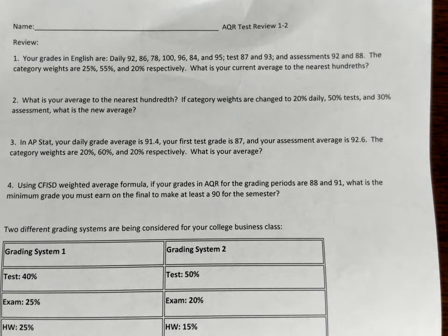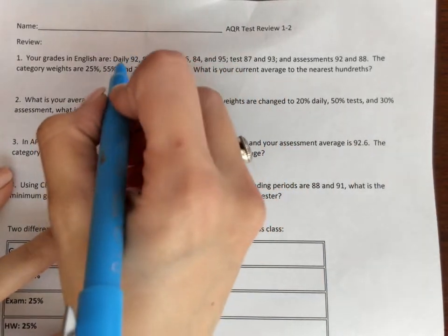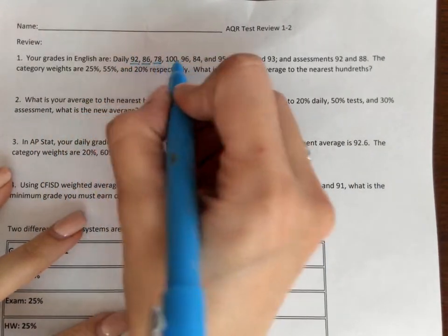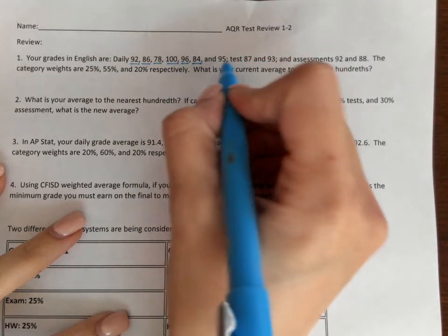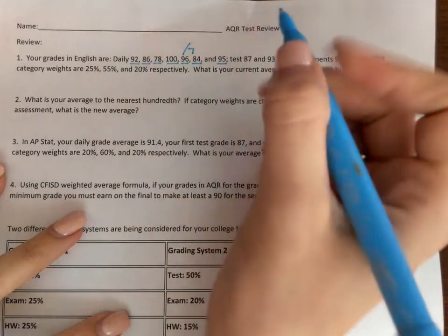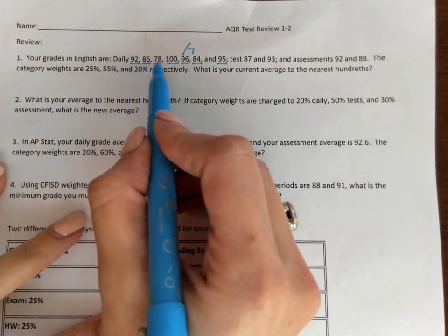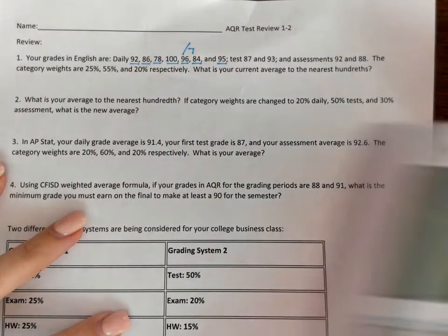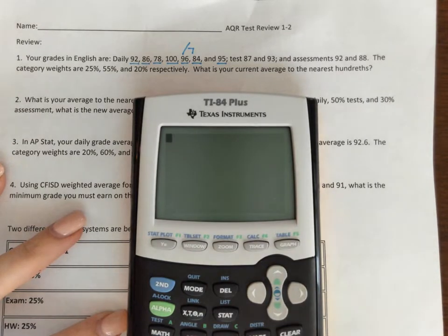Alright, so I'm going to work through the review for your second test. Starting out, your grades in English are 92, 86, 78, 100, 96, 84, and 95. So we need to find the sum of these numbers and then divide by 7 because there are 1, 2, 3, 4, 5, 6, 7 total grades. 92, 86, 78, 100, 96, 84, and 95 divided by 7.